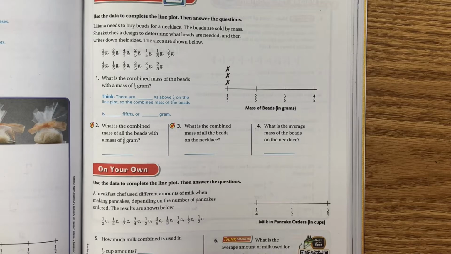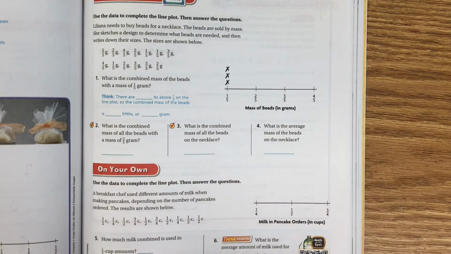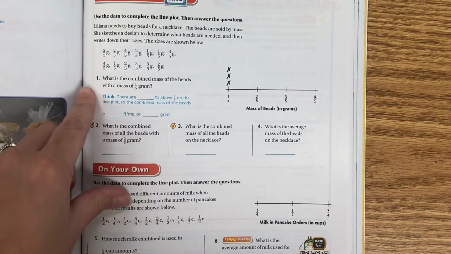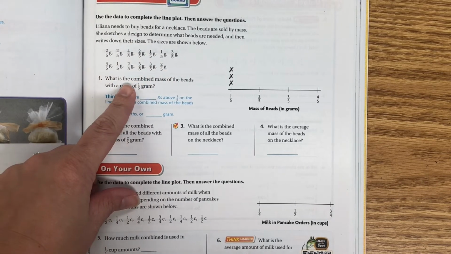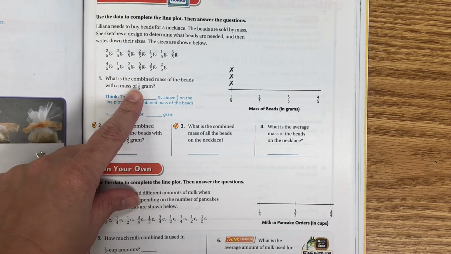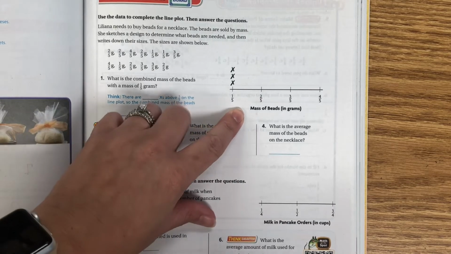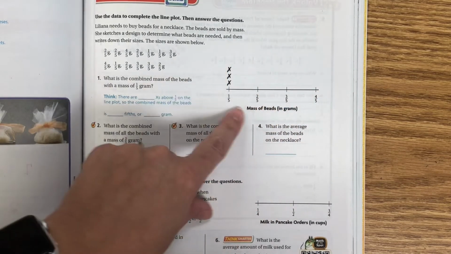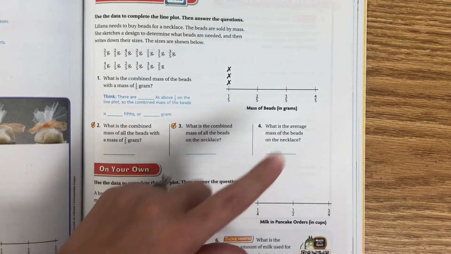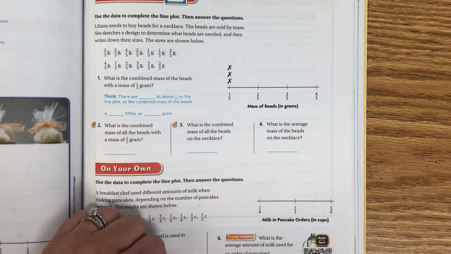Okay, so same concept. Liliana needs to buy beads for a necklace. The beads are sold by mass. She sketches a design to determine what beads are needed and then writes down their sizes. And then here you have all of your fractions, the sizes she needs, and they're in grams. You have your line plot here, which we're going to be filling in, and then we have questions just like we did on the last one.